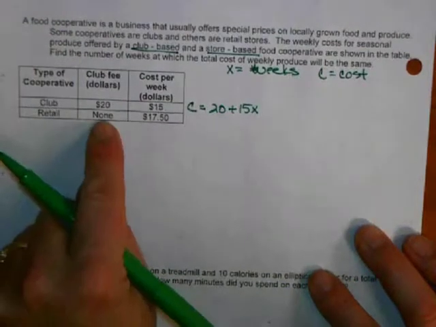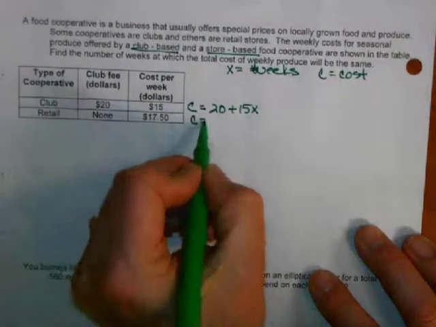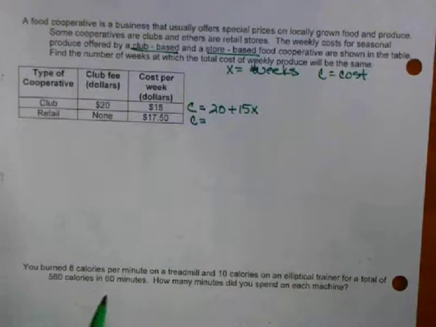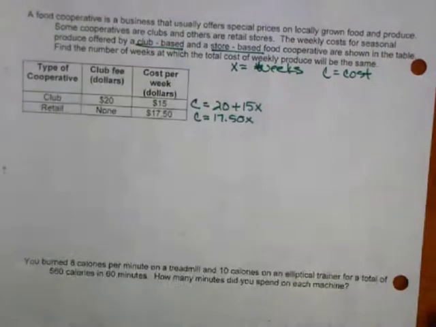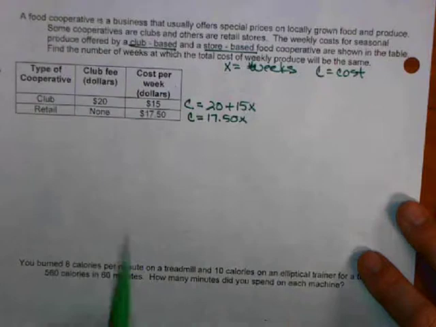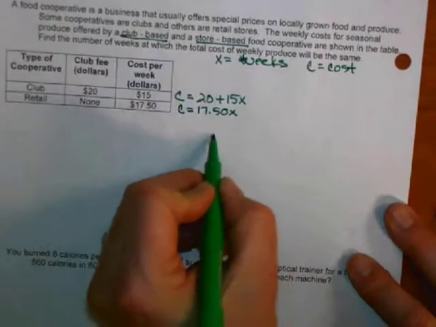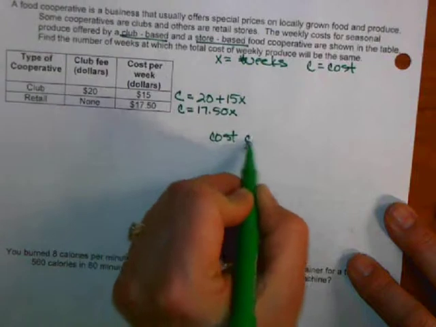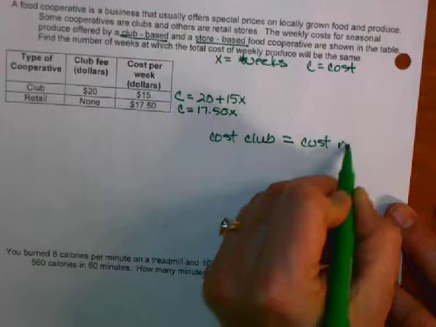For retail, there's no fee, and it's $17.50 per week. So my cost for retail, no fee, and $17.50x. So I have 2 equations. What I need to know is find the number of weeks at which the cost will be the same. I want to know when the cost of the club is equal to the cost of the retail.